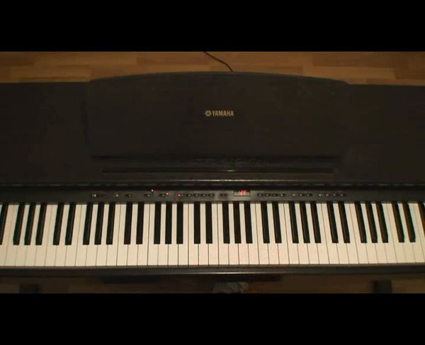Let's try it with B major. There's B major. We now place the B on top. First inversion. Place this note on top, D flat. We're now at second inversion. So first, second, root, first, second. Again, root, first, second.